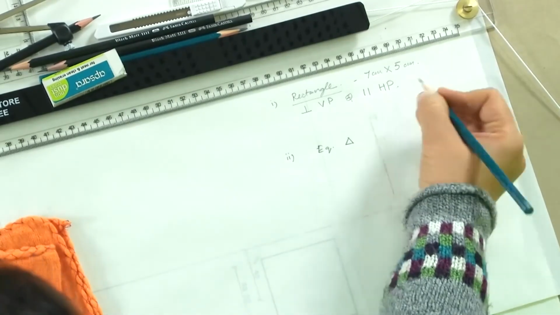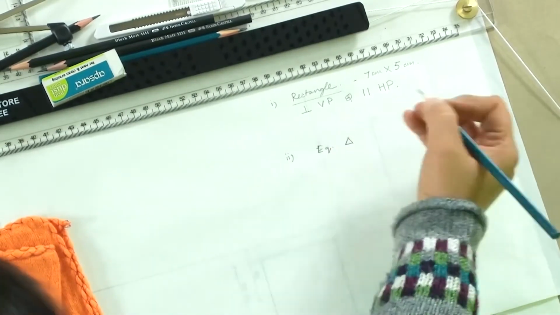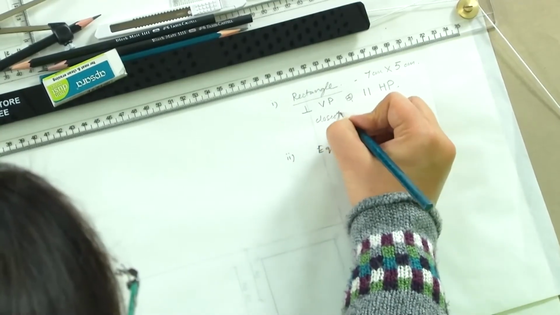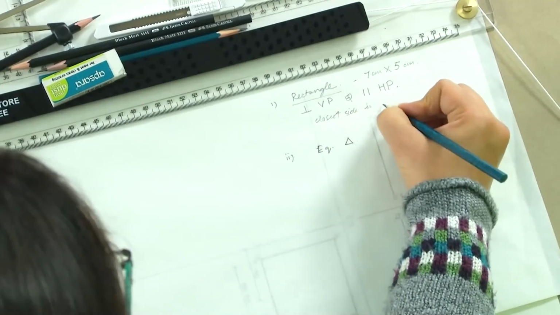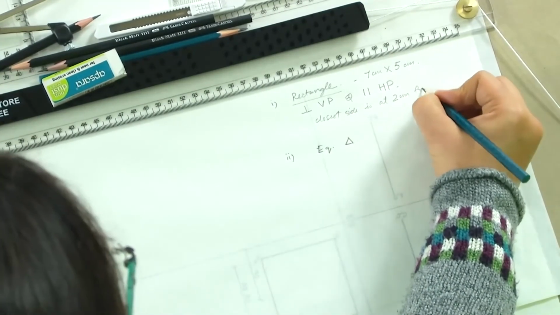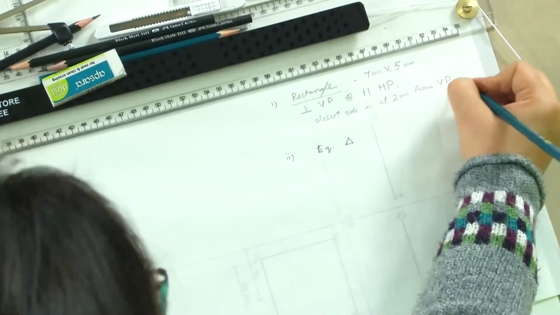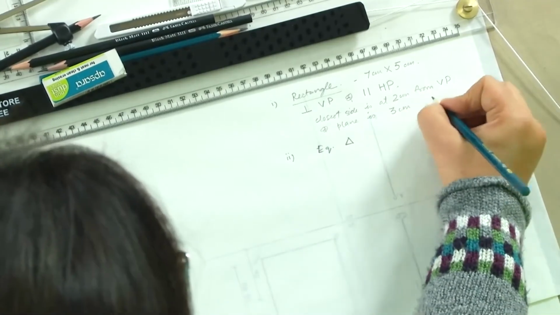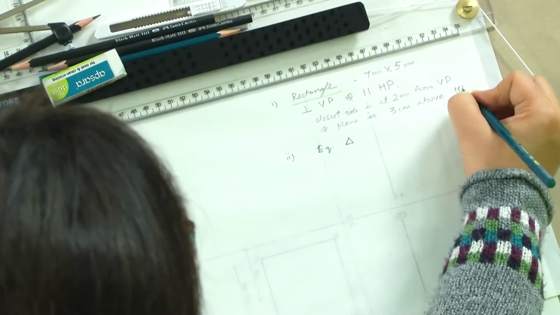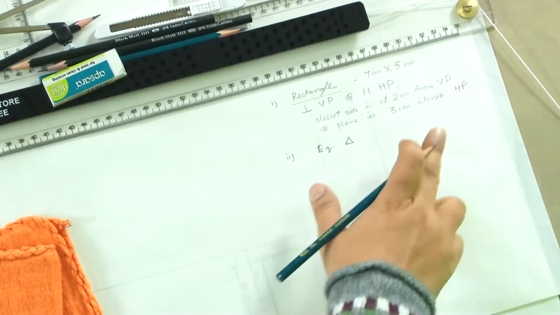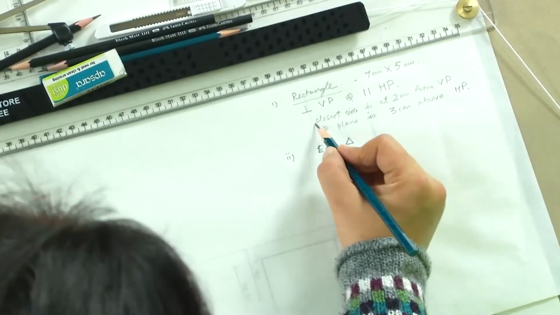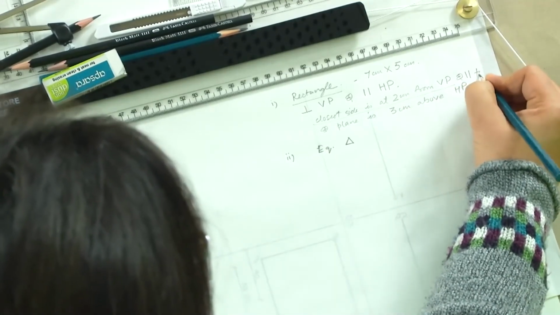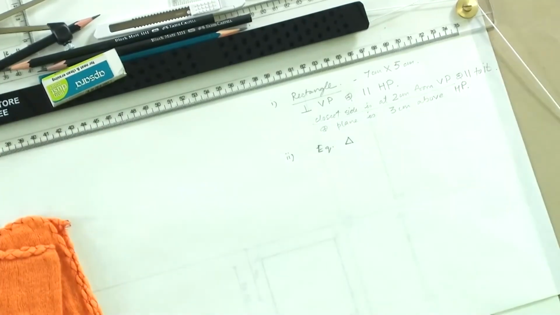and another condition that we have is that its closest side is at 2 centimeters from VP and the plane is 3 centimeters above HP. This is the given condition. So, the closest side is 2 centimeters from VP and parallel to it. So, that is the condition given.